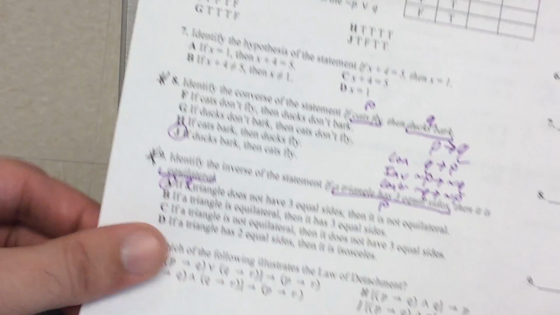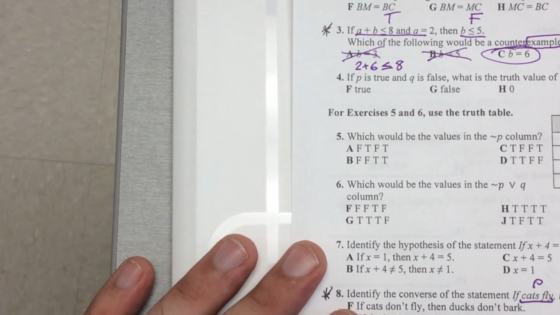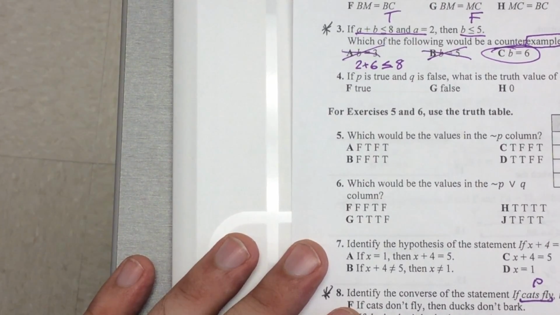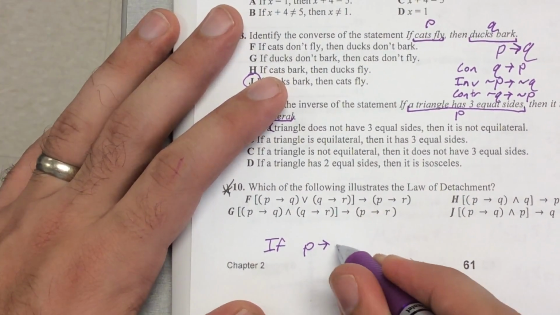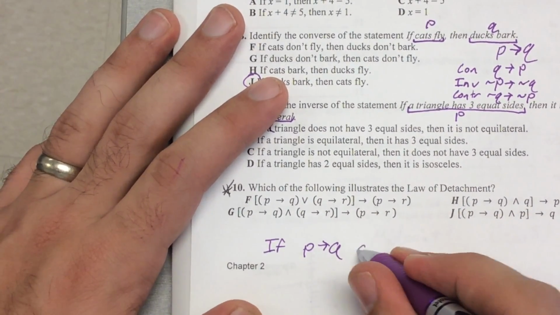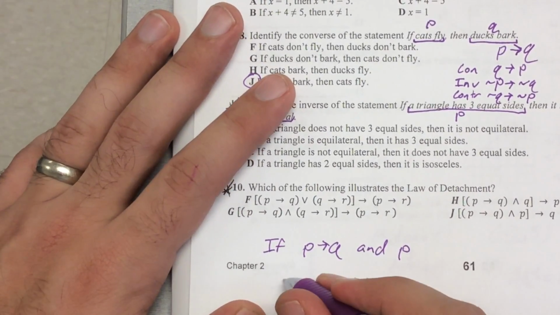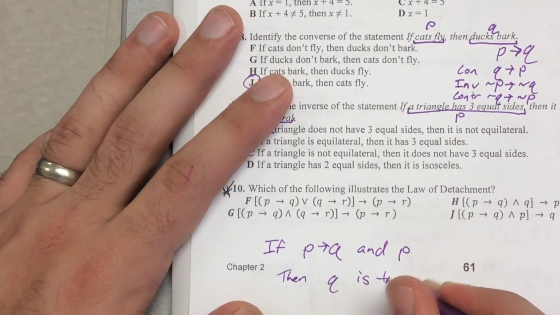So 10 and 11 is kind of doing in symbols what we've been doing in words. On your cheat sheet, I gave you this. I said, the law of detachment says this. If we have the statement, if P, then Q is true, and P is true, then Q is true.